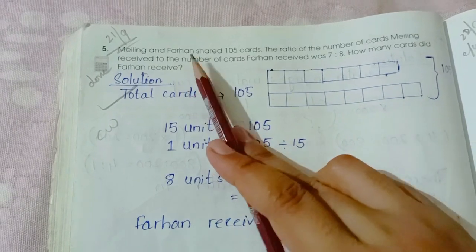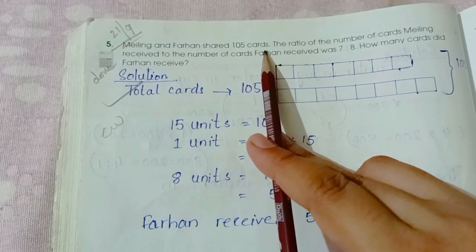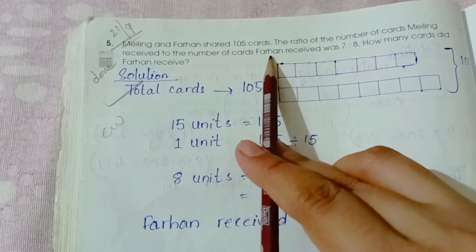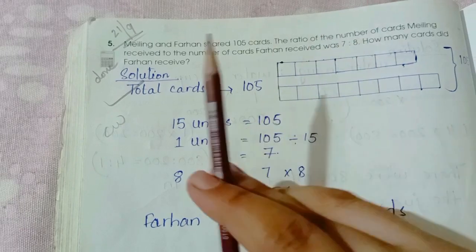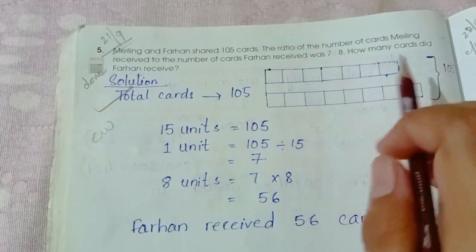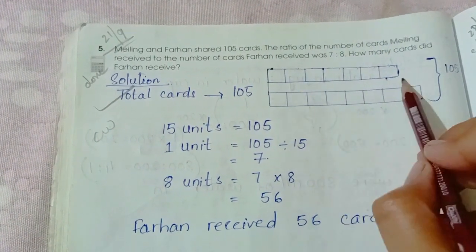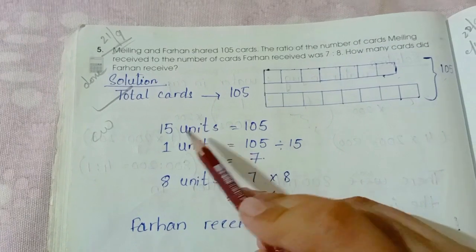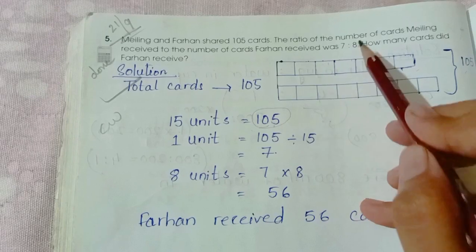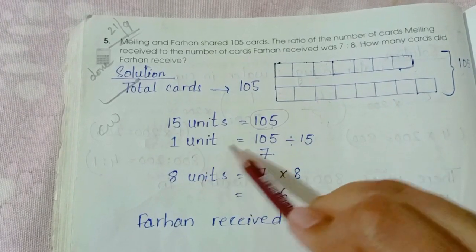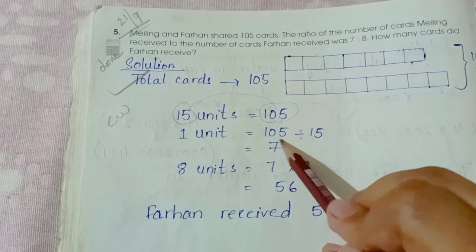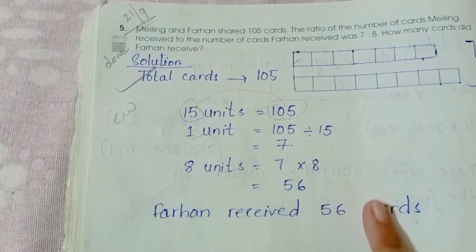Question number 5. Milling and Farhan share 105 cards. The ratio of the number of cards Milling received to the number of cards Farhan received was 7:8. How many cards did Farhan receive? So we have 105 cards, 7 and 8. So 15 units is 105, 7 and 8. When we add these numbers, we get 15. So 105 divided by 15, we divide 105 by this to find the 1 unit.